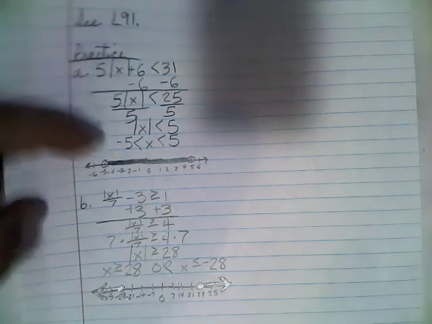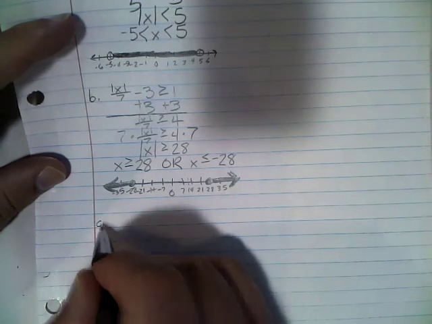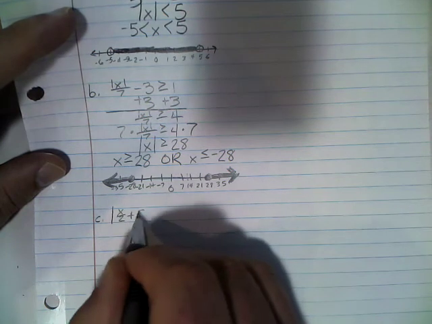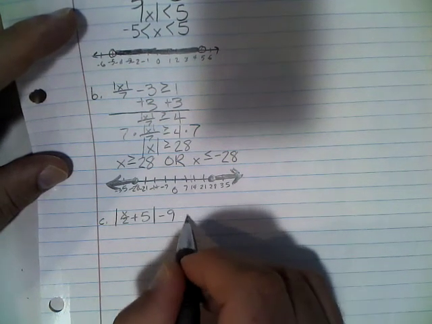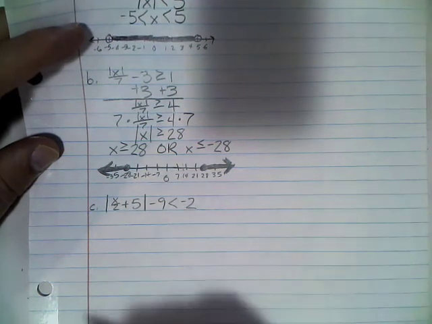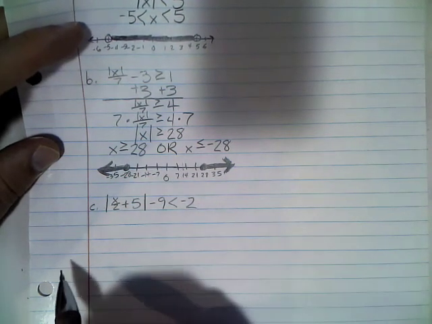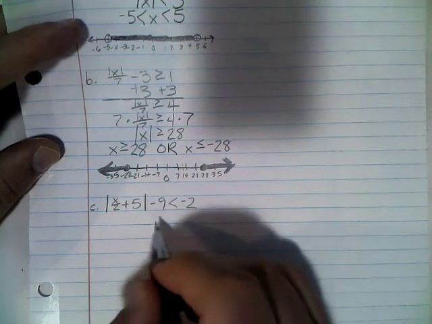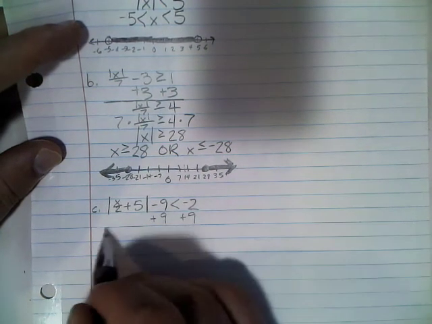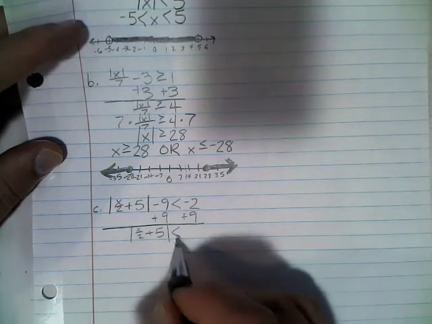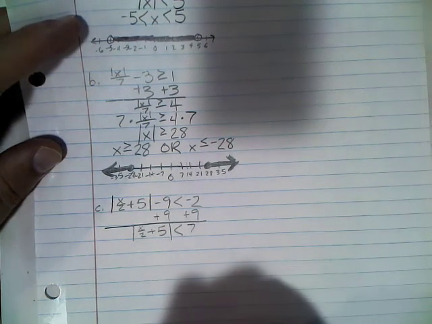Moving on to C. C, we have the absolute value of x over 2 plus 5, then minus 9 is less than a negative 2. Now remember that we cannot have an absolute value that is less than a negative, but that's not the situation here because we have not solved for the absolute value yet. So we take care of everything outside of the absolute value first, which is just the 9. So when I add 9 to both sides, the absolute value of x over 2 plus 5 is less than still 7. So actually it turns out we're okay.